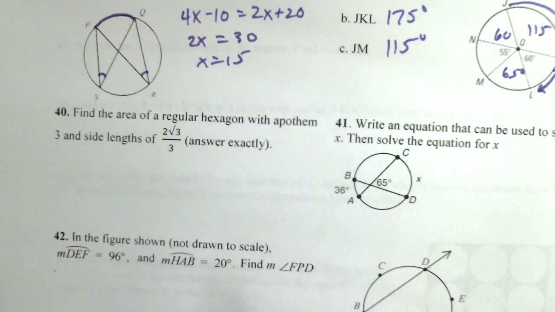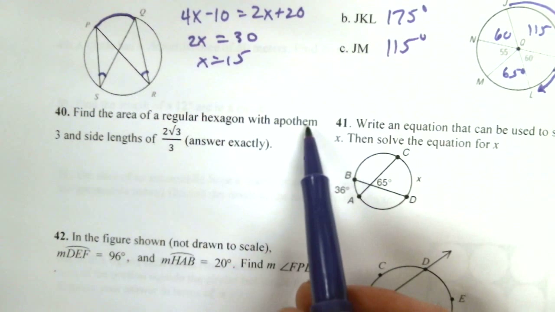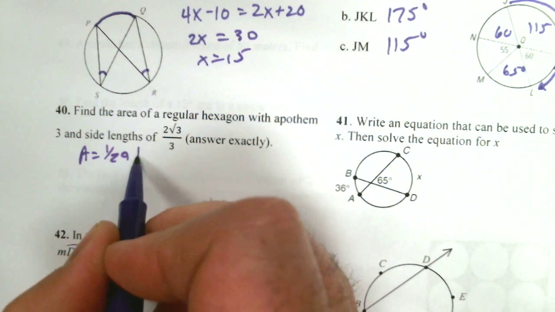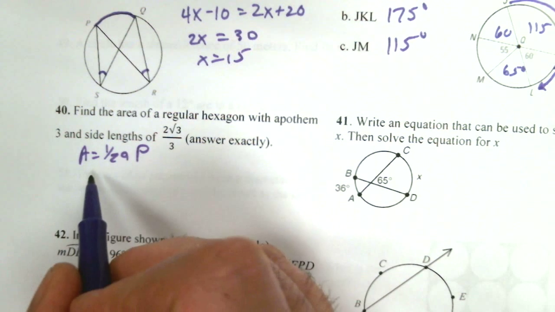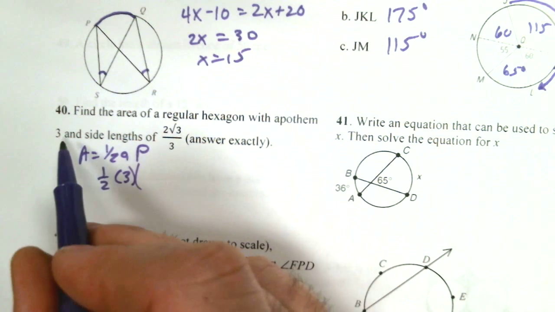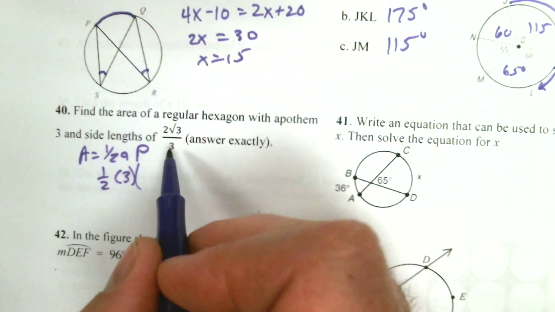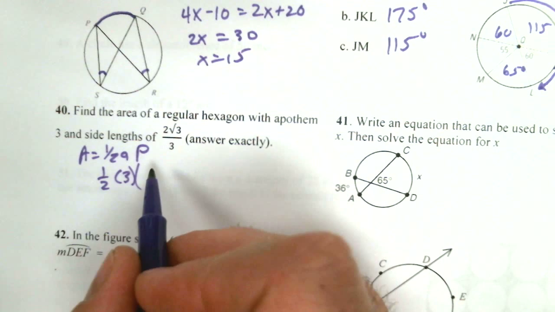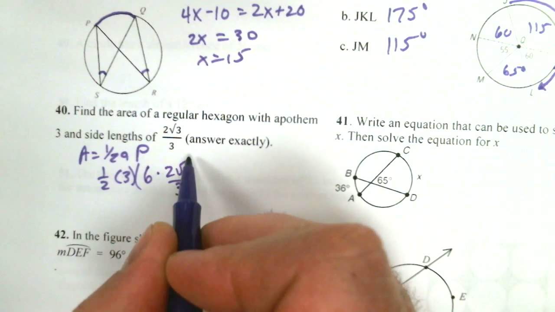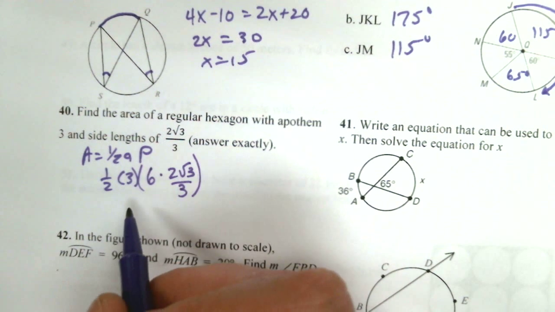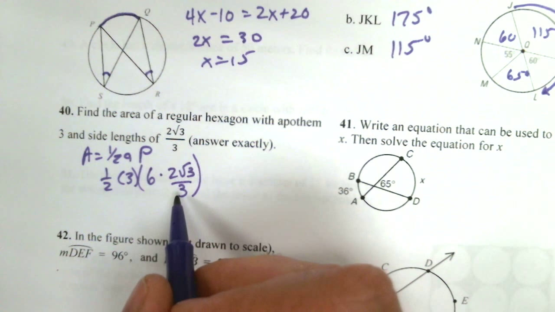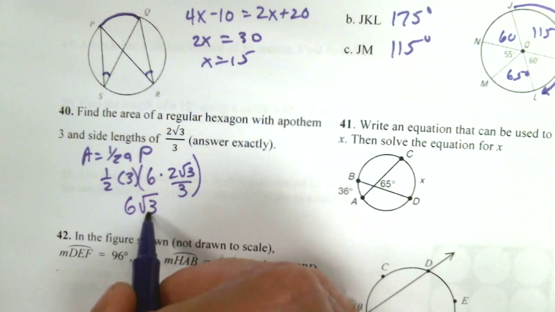For number 40, we're going to find the area of a regular hexagon. To find the area of a regular hexagon, we would take 1/2 the apothem times perimeter. We know the apothem is 3, and we know that the perimeter is 6 times one side length, because a hexagon has 6 sides. So I'm going to take 6 times this length. Simplifying that, I get 6 square roots of 3.